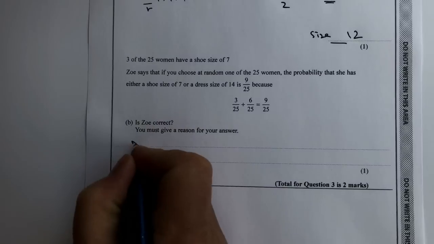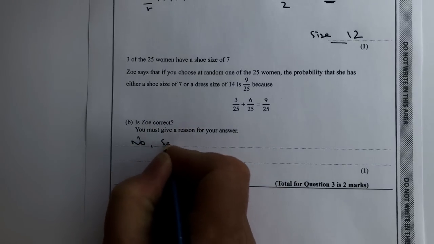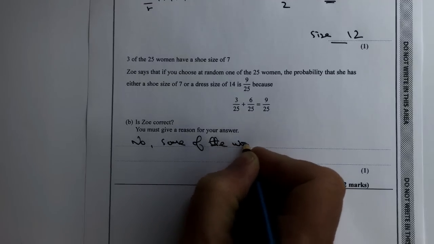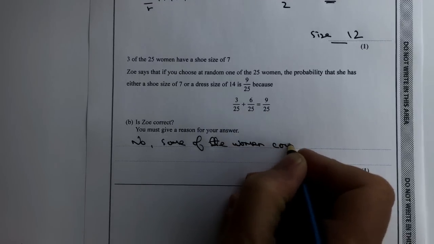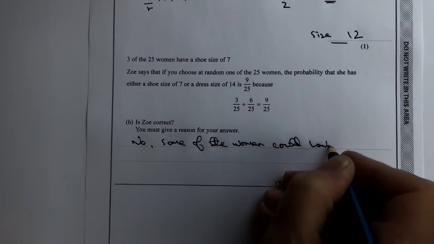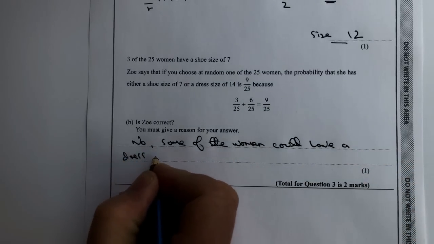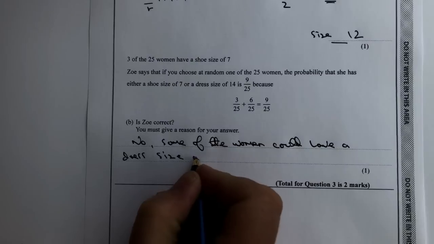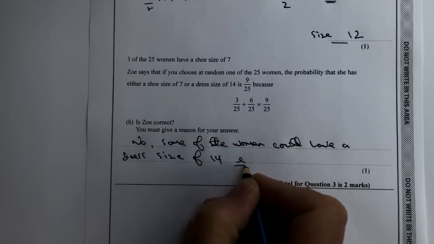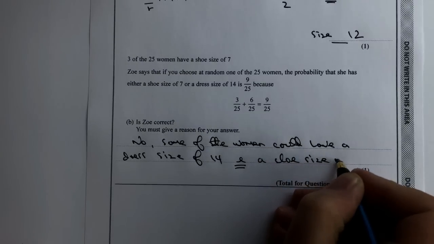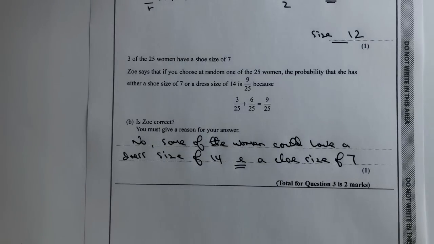She's not correct because some of the women could have a dress size of 14 and a shoe size of 7. So hopefully that's all right for you. Let's move on then to question number 4.